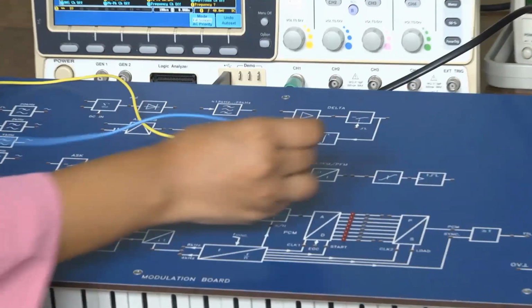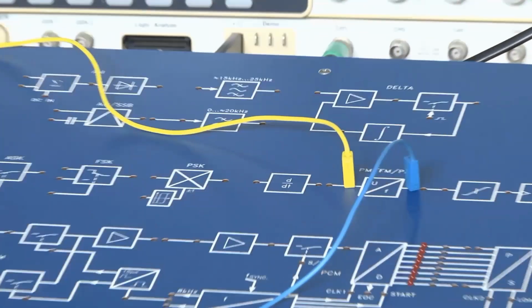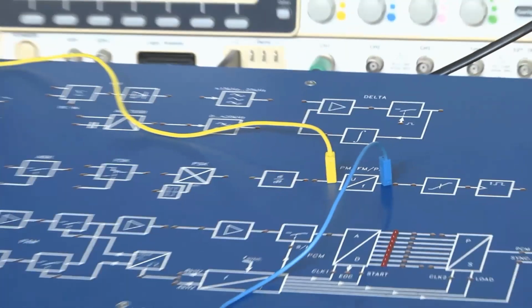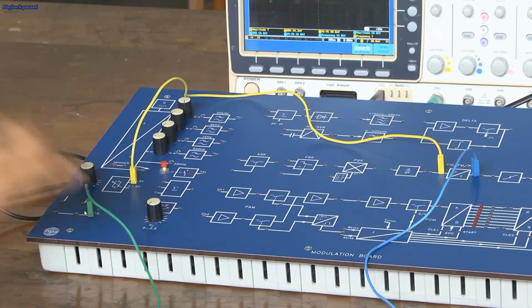So I am taking the output from here, and I connect the ground pin. Here is the ground.